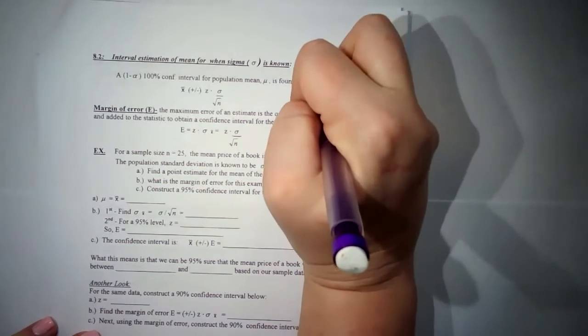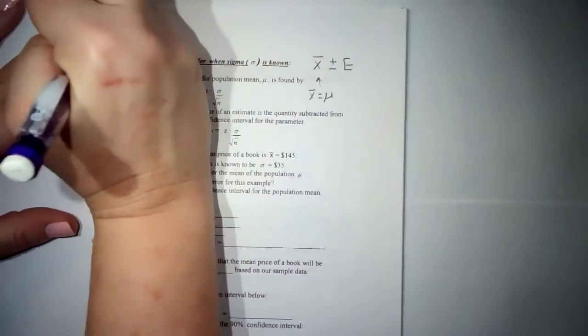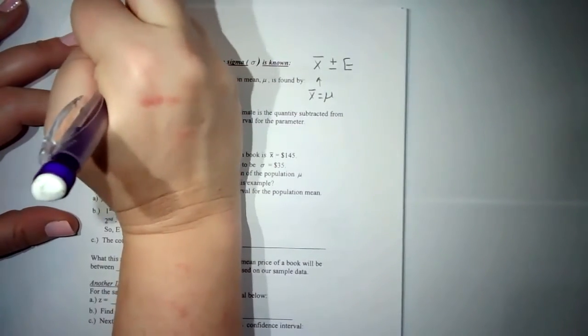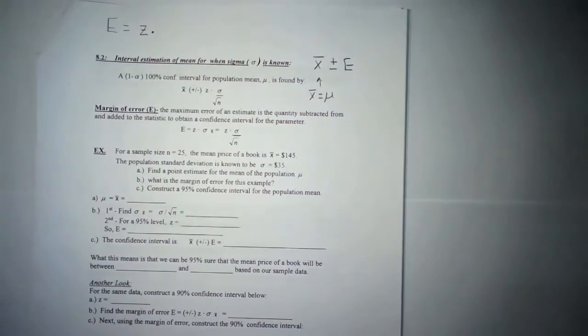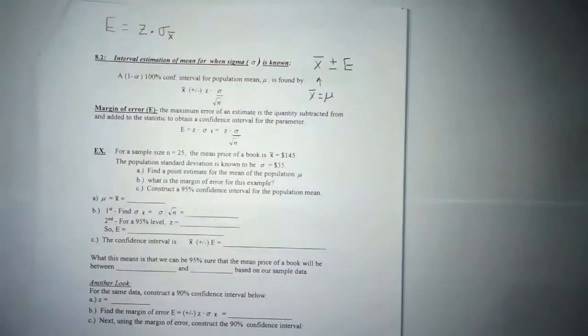All right, well, first of all, X bar and mu are the same thing, right? So if they don't give you X bar, that's okay. You know that's really mu. That's a point estimate that we know to deal with. Okay, how are you going to find E? All right, well, your margin of error is going to be Z from your little chart times sigma X bar.